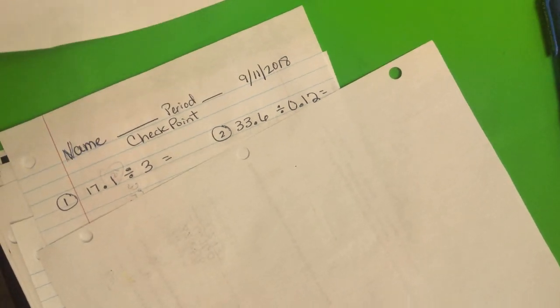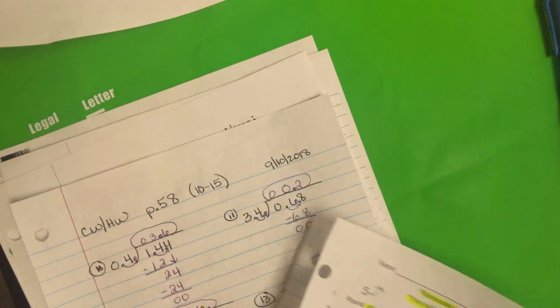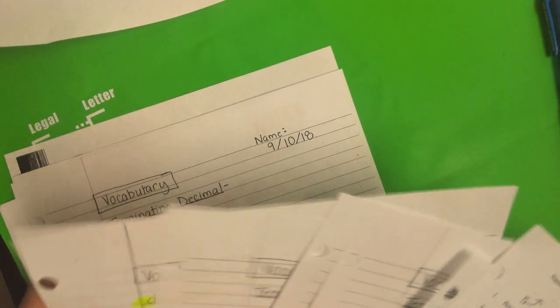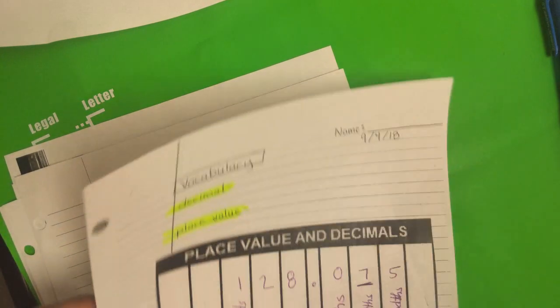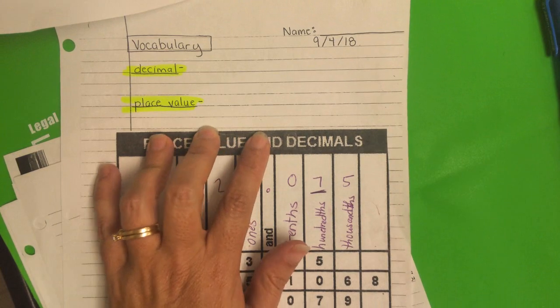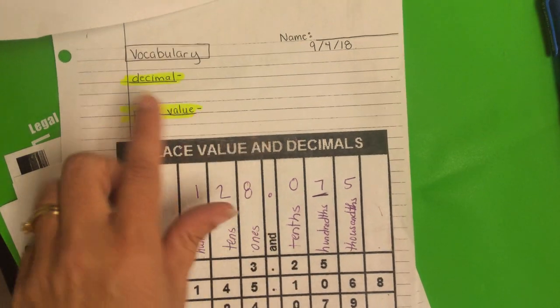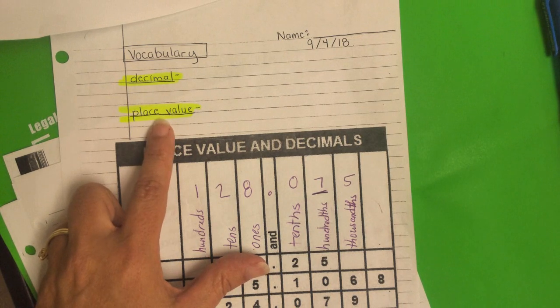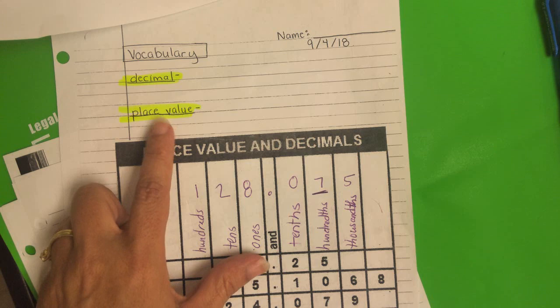So today, real quick, I want to show some stuff to make sure that you guys are studying. It was the vocab from 2 weeks ago, like we had the word decimal and place value. And you should have these in your notes and filled in. Okay, if not, they're on my board back there.